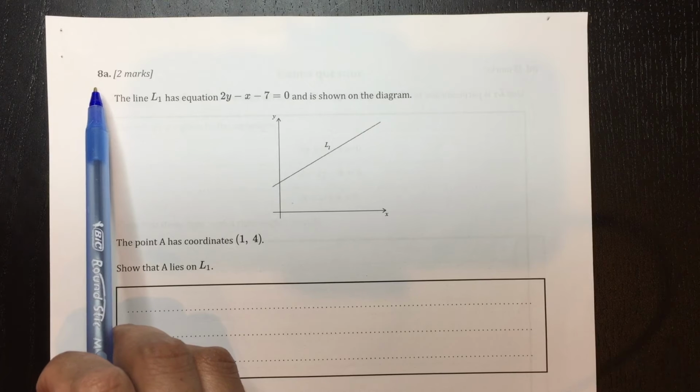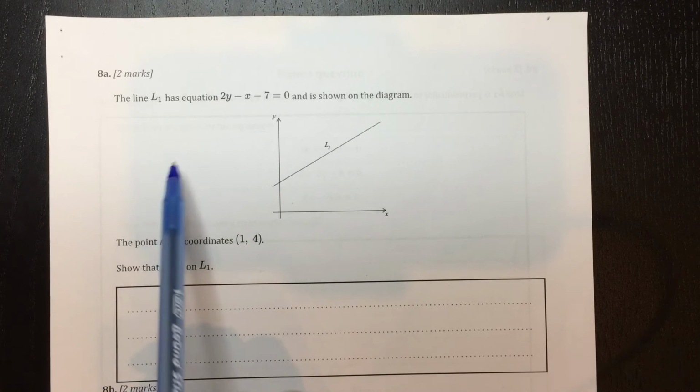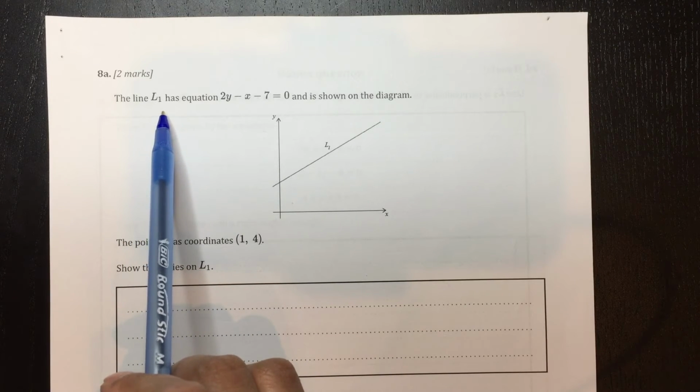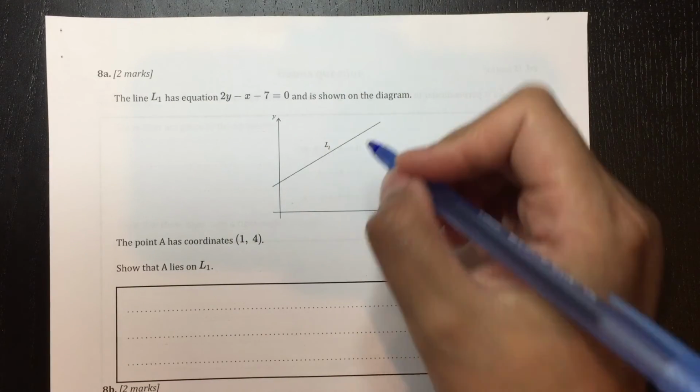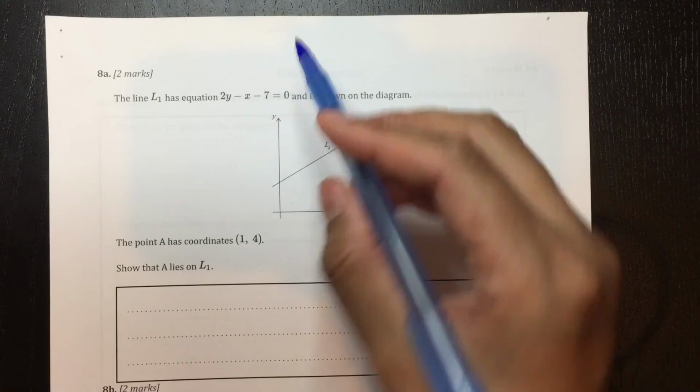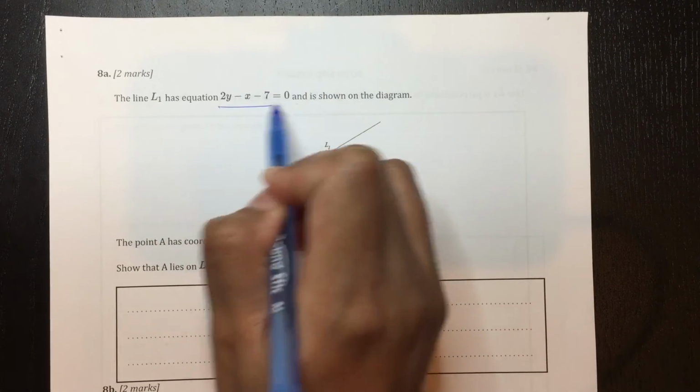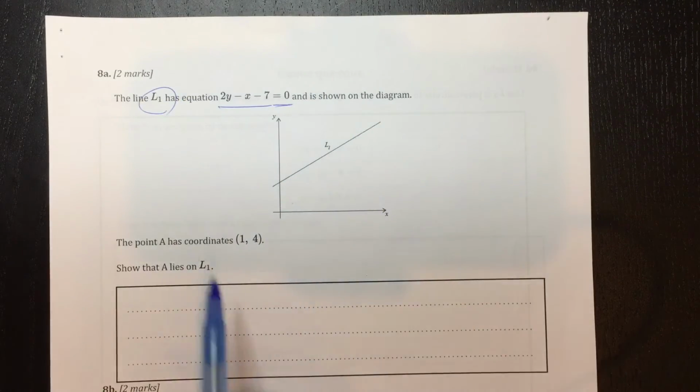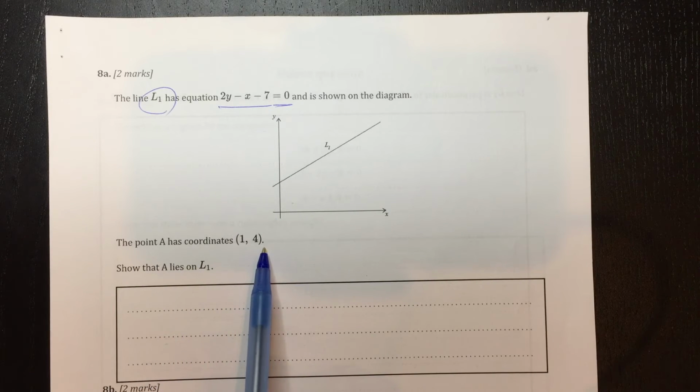Question number 8. We have line L1, which has the equation 2y minus x minus 7 equals 0. Point A has coordinates 1, 4.